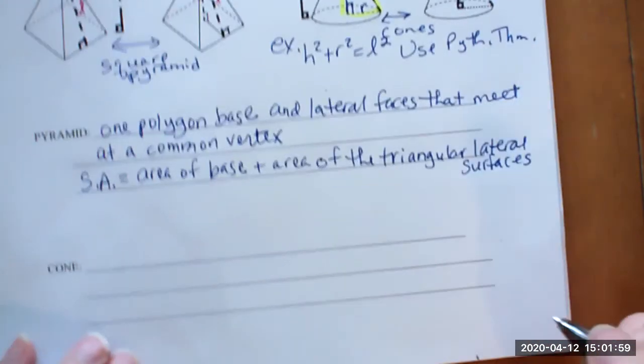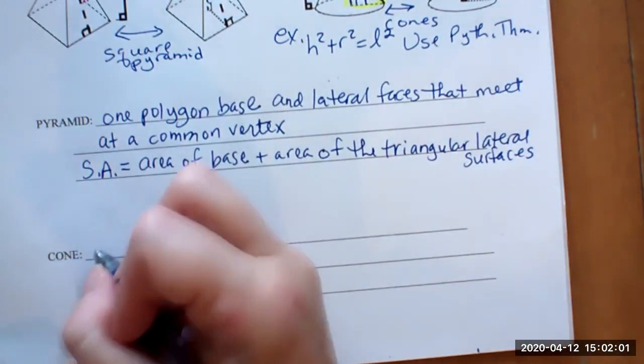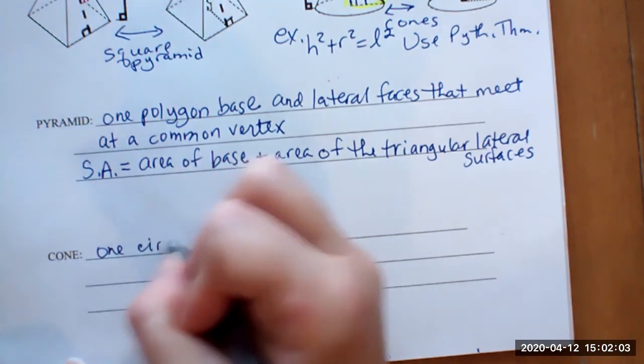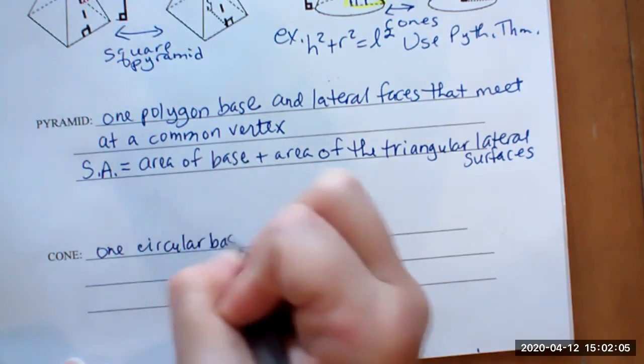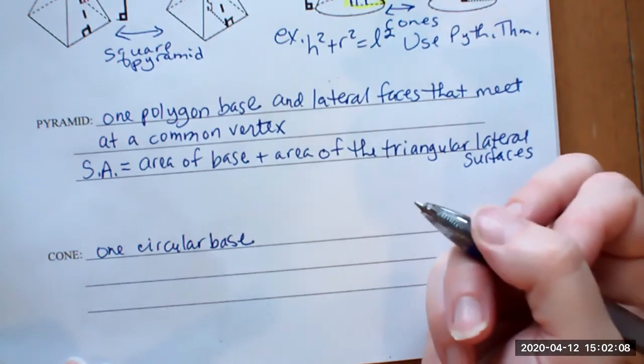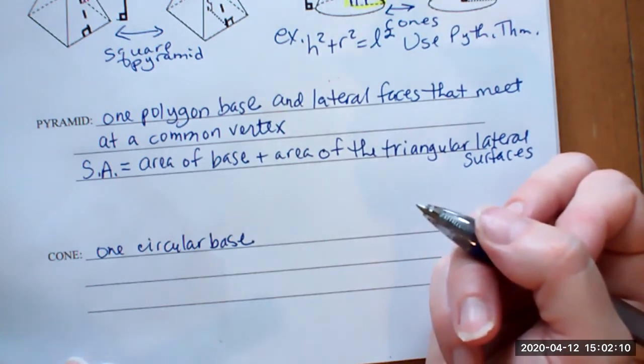Okay? With a cone, we have one circular base joined to a vertex by a curved side.